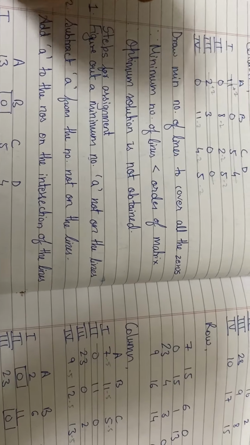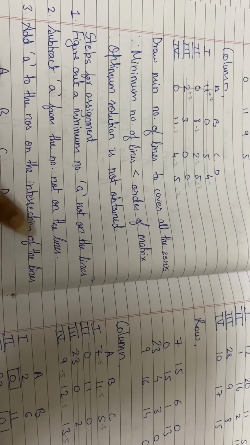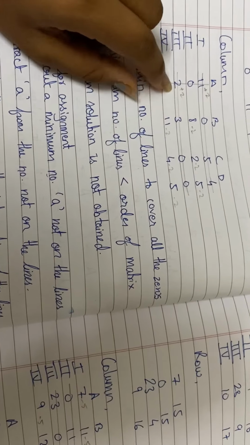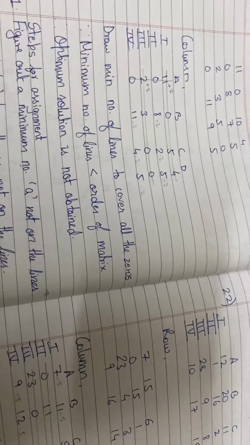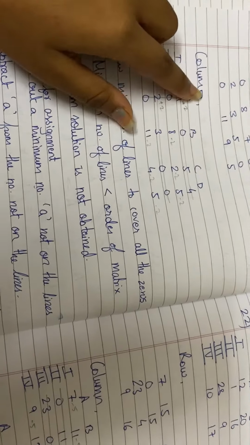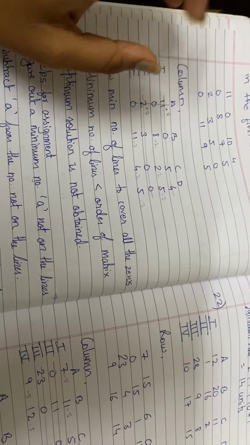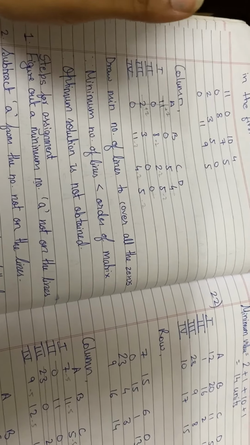So we do that, and the third step is to add that number on the intersection of the lines. The intersection, as you can see, the two lines are meeting over here and over here, so you need to add 2 over here. So it's very easy. I'm revising it again. First you do the column reduction. First you need to do the row reduction or the column reduction.